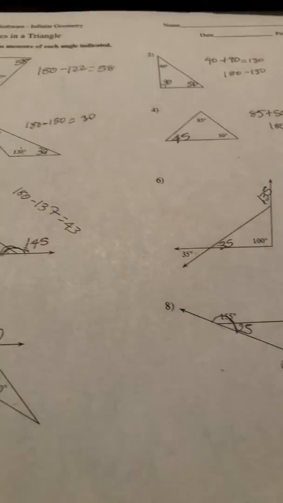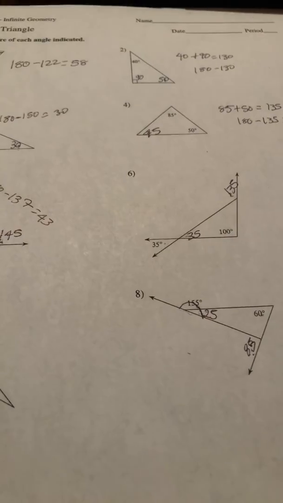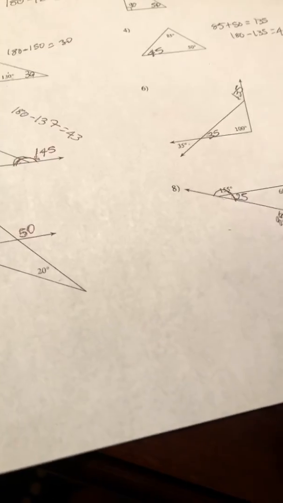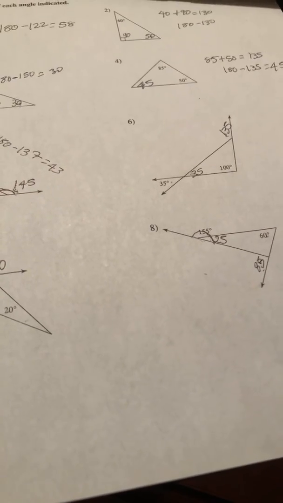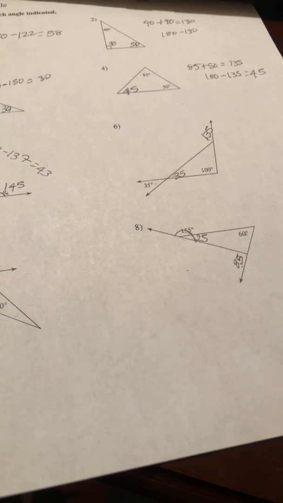And that is pretty much it. And this is really all we need to know as far as angles in a triangle. Number one, you need to know that the three interior angles equal 180. And then the exterior angle equals the sum of the two interior angles that are non-adjacent.